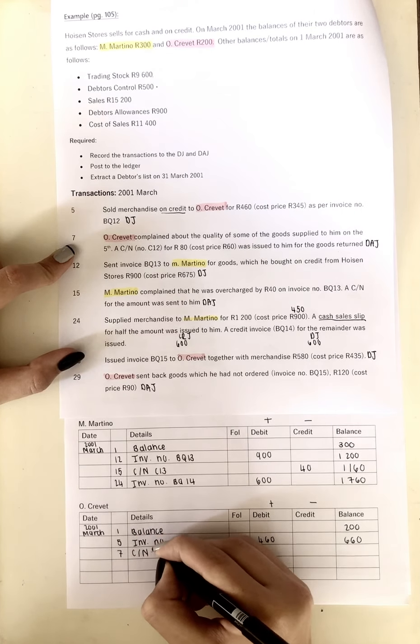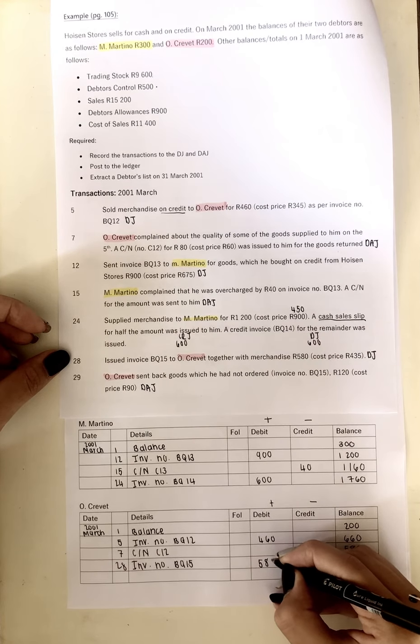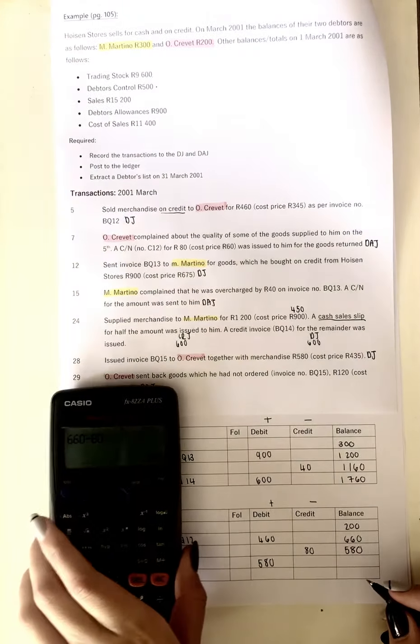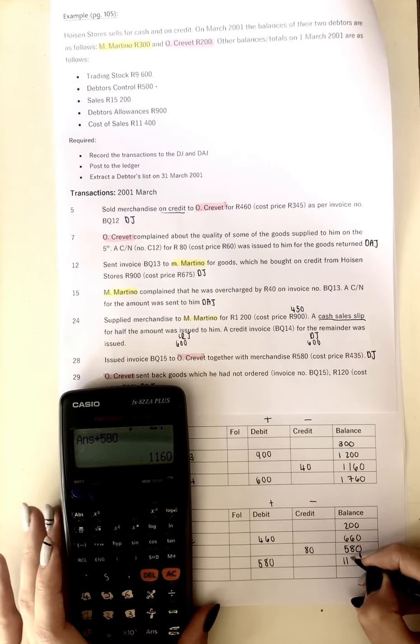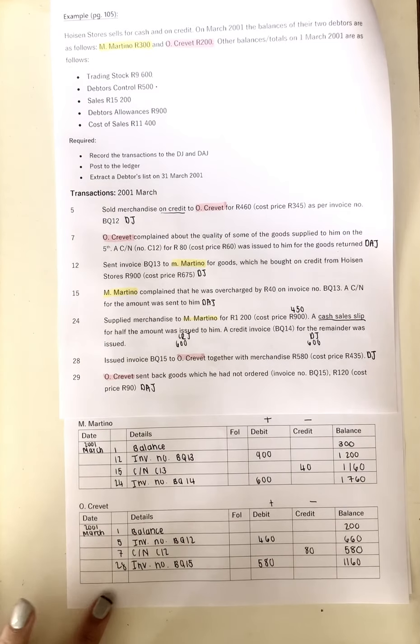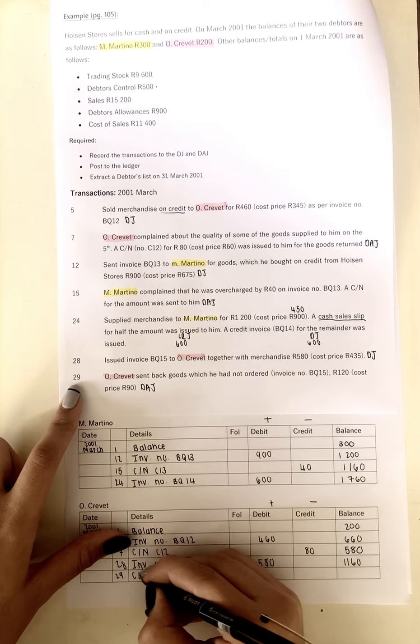Okay. The next time that O'Crevit does something is on the 28th. Okay. It says an invoice was given, so invoice number BQ15. Okay, it increases the amount he owes us because he bought goods, so 580, and that increases our original balance to 1,160. Okay, on the 29th, he sent back goods, so that's a credit note.